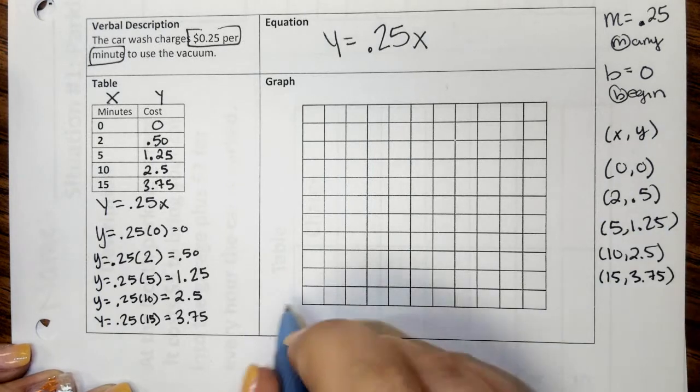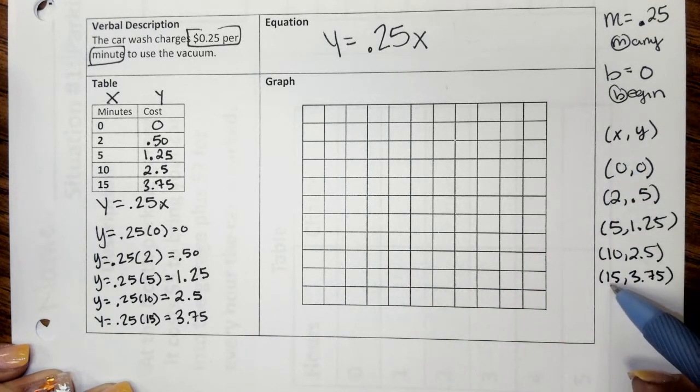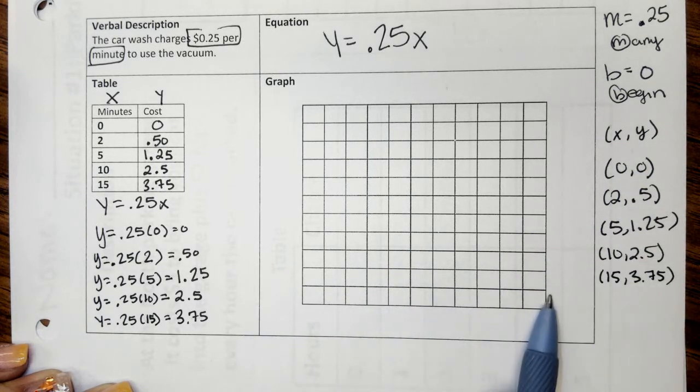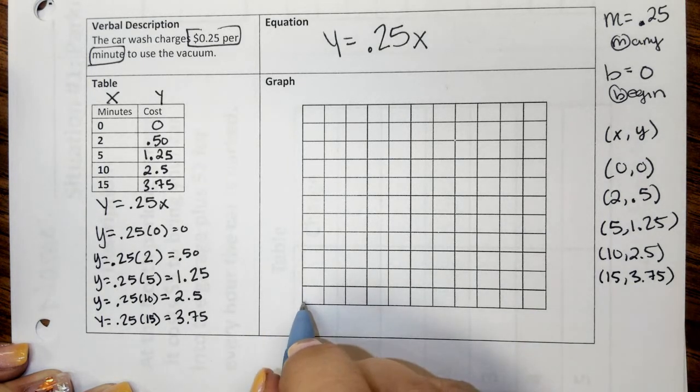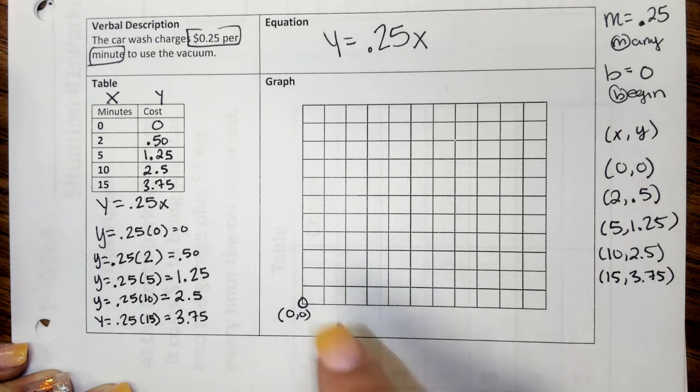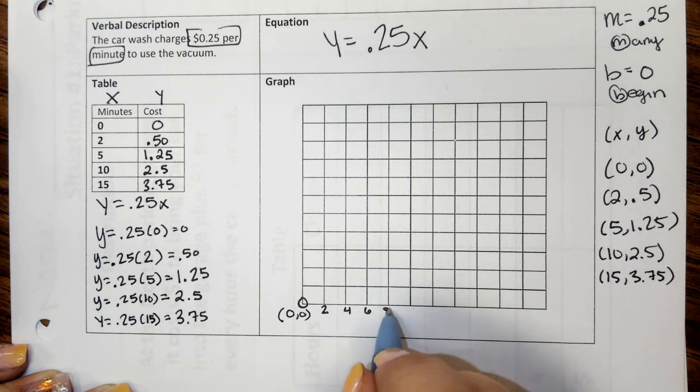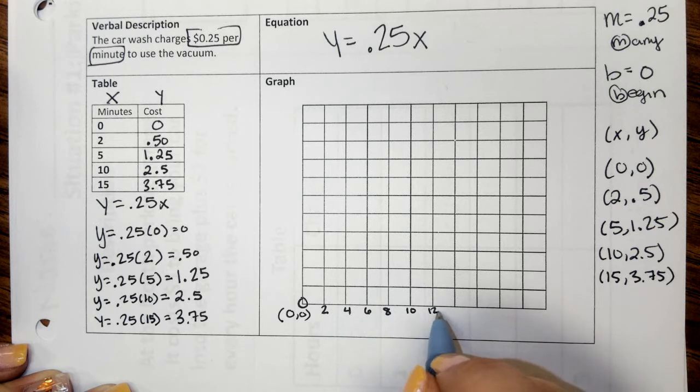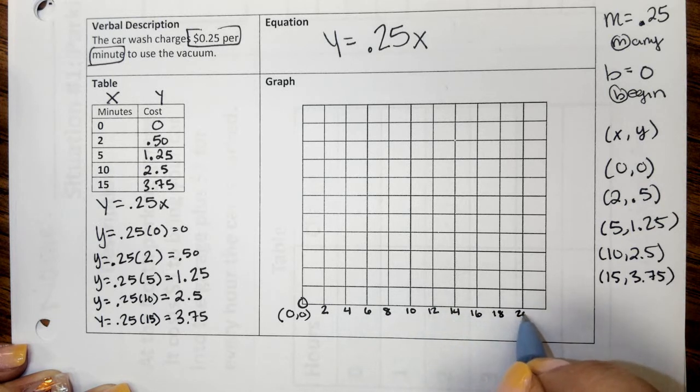My x-axis, the biggest number is 15. If I count by ones, I'm not going to get to 15. Maybe I can count by twos though. When I'm counting, I remember that this is the origin, so that's 0, 0. I'm going to try counting by twos. This will be 2, 4, 6, 8, 10, 12, 14, 16, 18, 20, and 22.